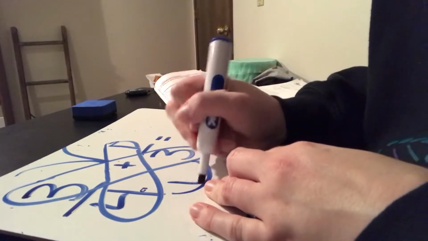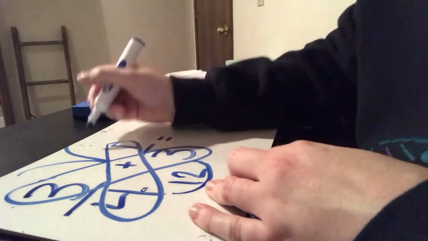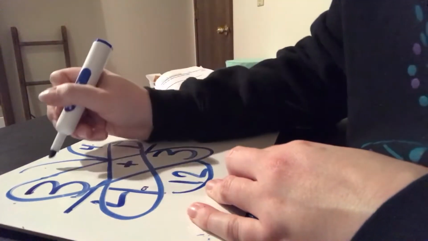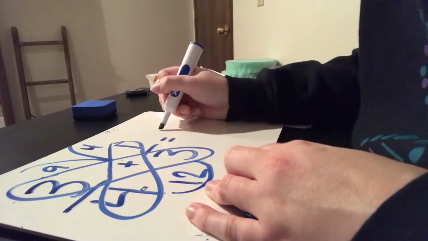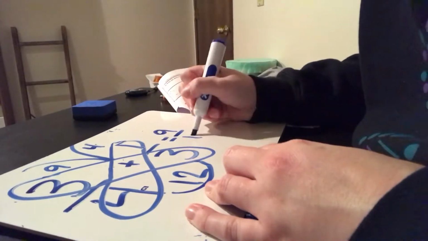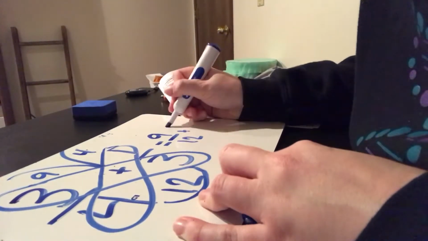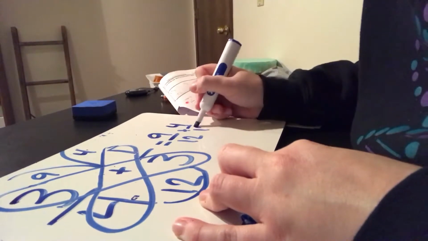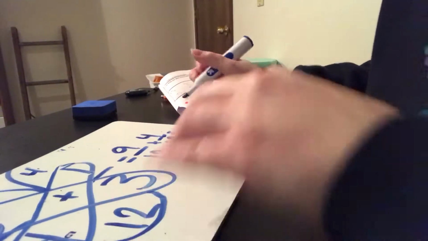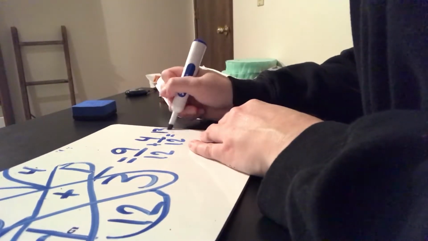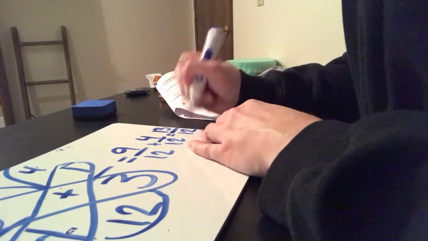Four times 3 is 12. 4 times 1 is 4. 3 times 3 is 9. So our new fractions are 9/12 plus 4/12 equals 13/12.